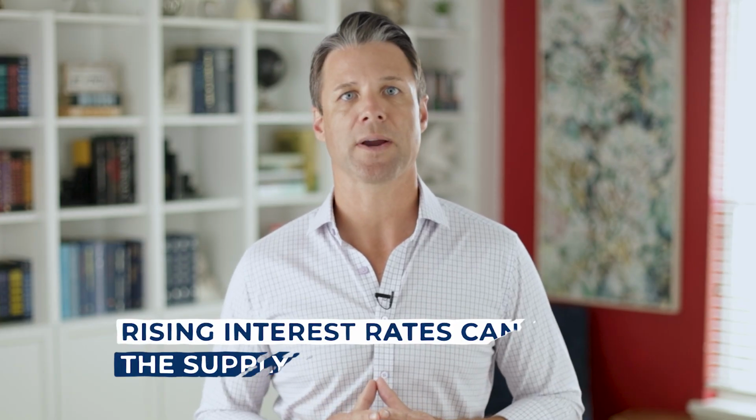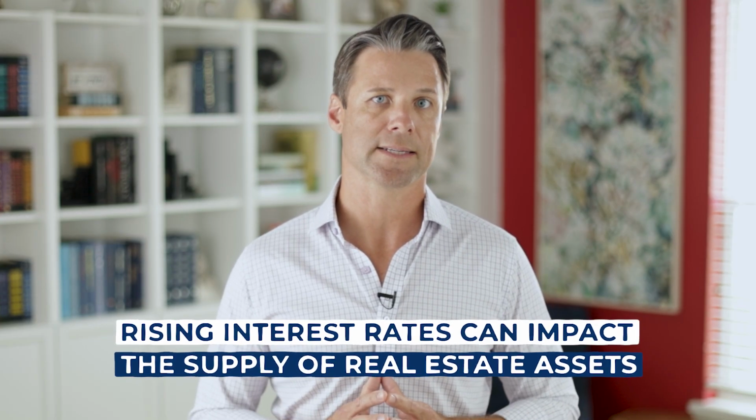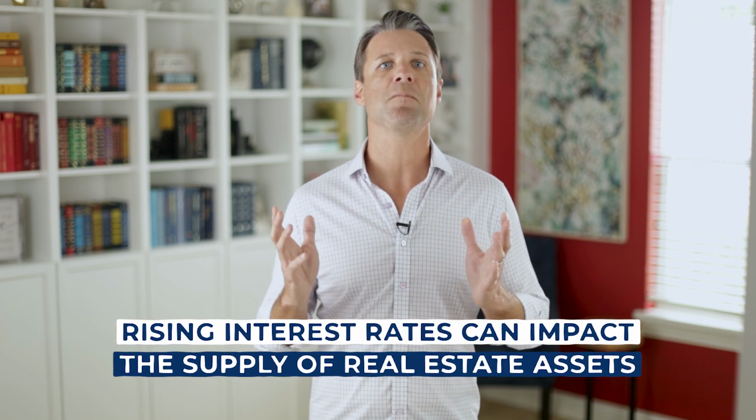Additionally, rising interest rates can impact the supply of real estate assets. As borrowing costs increase, it can become more expensive for developers and investors to finance new construction projects or to acquire and renovate existing properties. All of this can lead to a decrease in the supply of real estate assets, particularly in areas where there is already a limited supply. Furthermore, rising interest rates can impact the overall health of the real estate market. As demand for real estate assets decreases, it can lead to an increase in the number of properties on the market and longer marketing times, which can lead to lower property values.